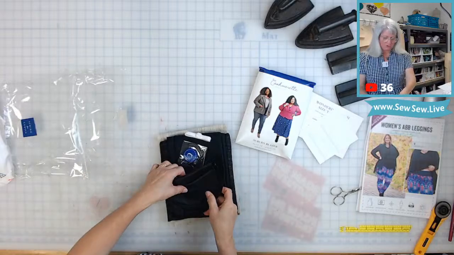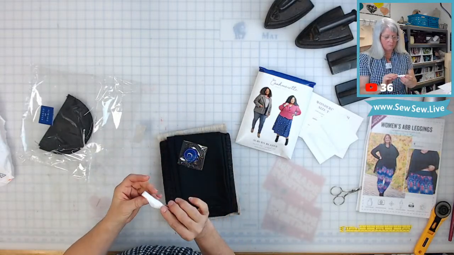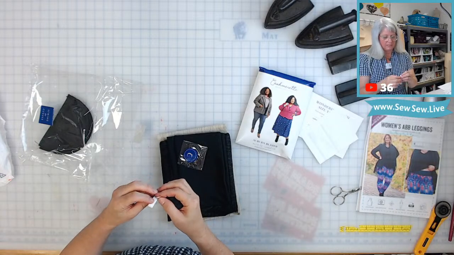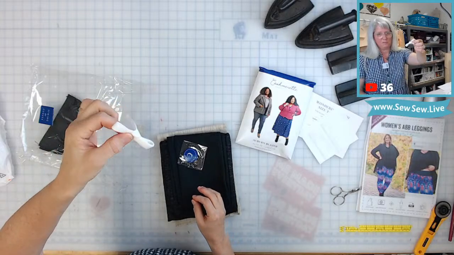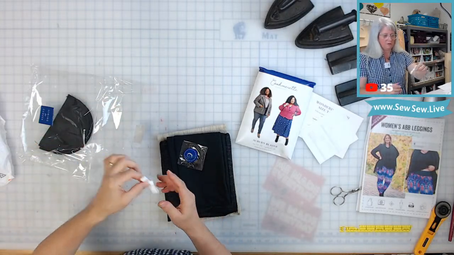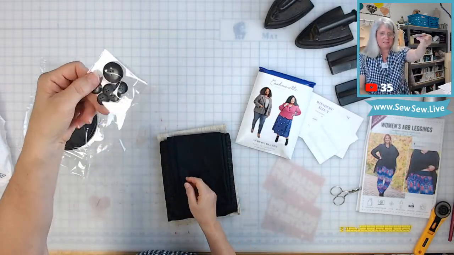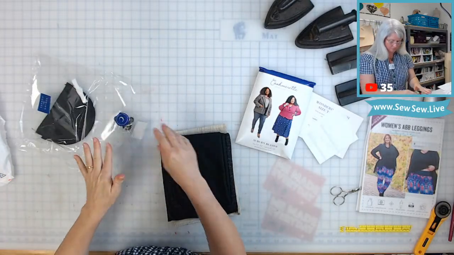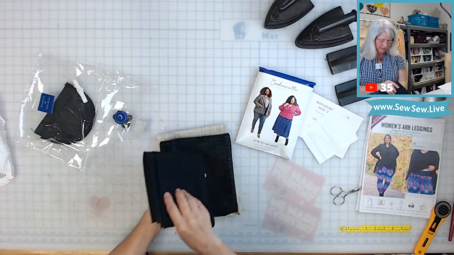All right, so we got some shoulder pads here. I thought this was twill tape. It is fusible, like a really narrow strip of fusible woven interfacing. Waving it around helps identify it. Some buttons in different sizes. And then some more fusible interfacing in black.